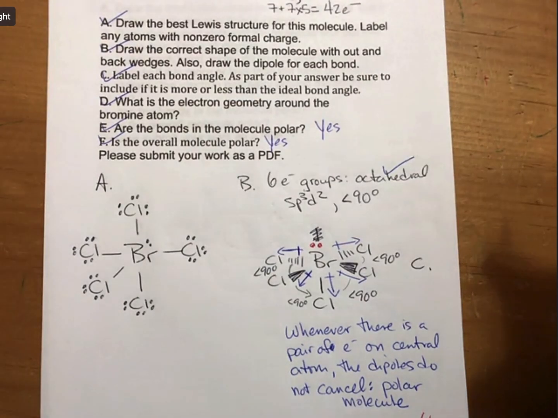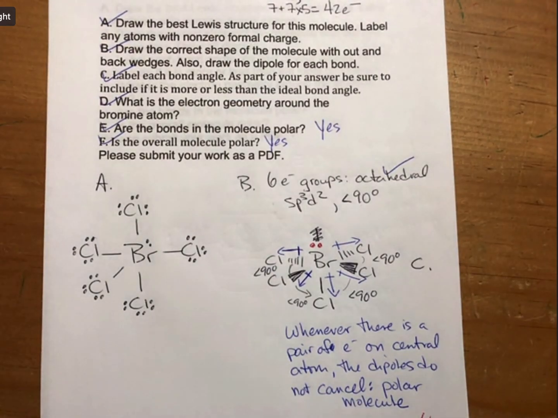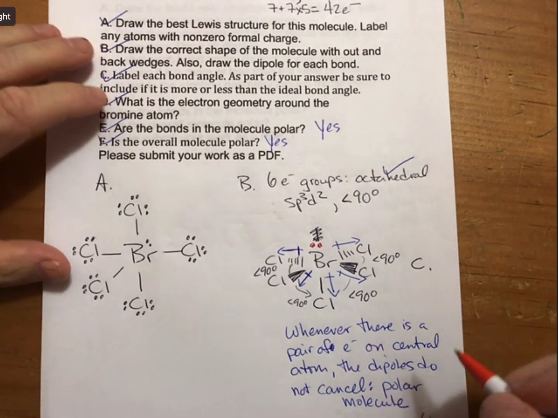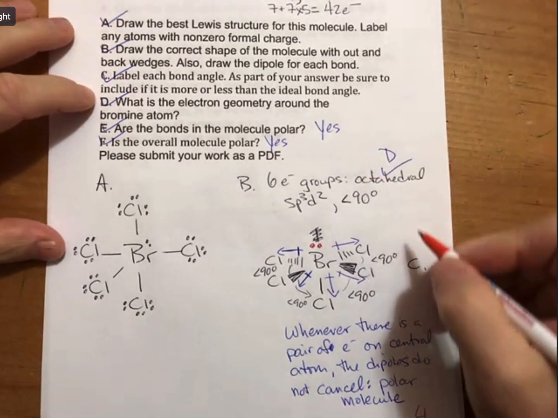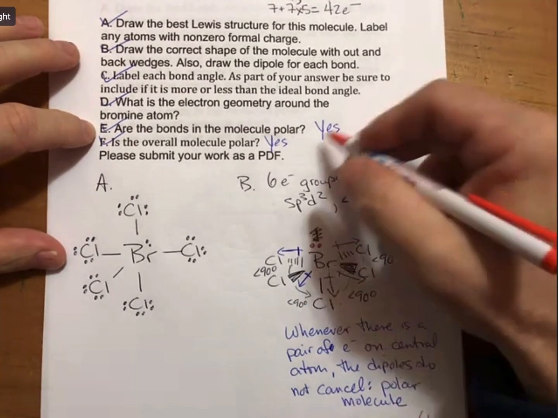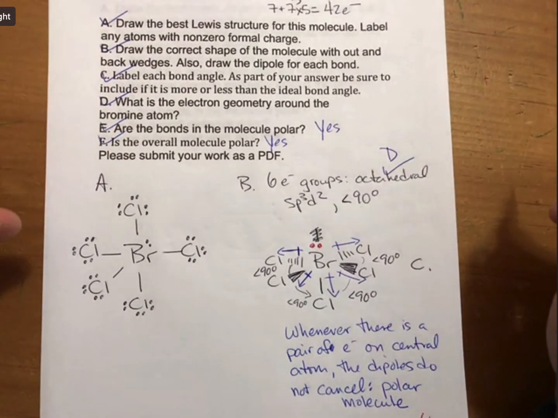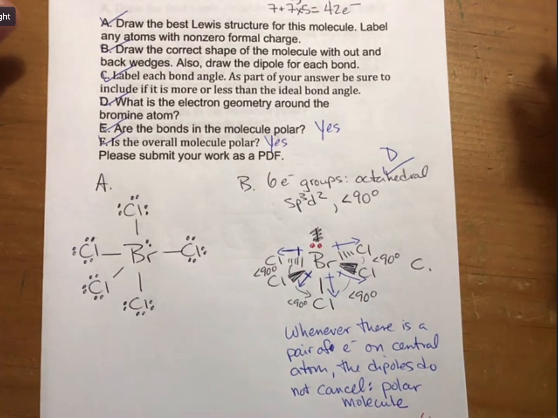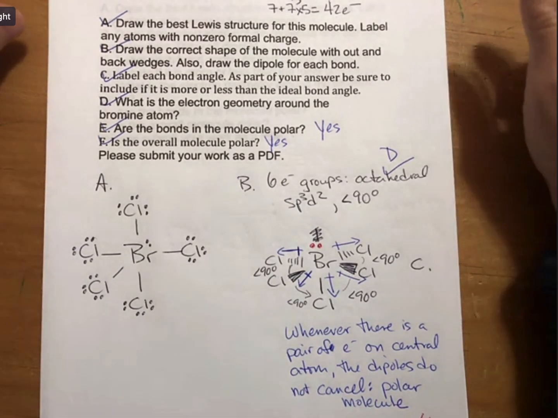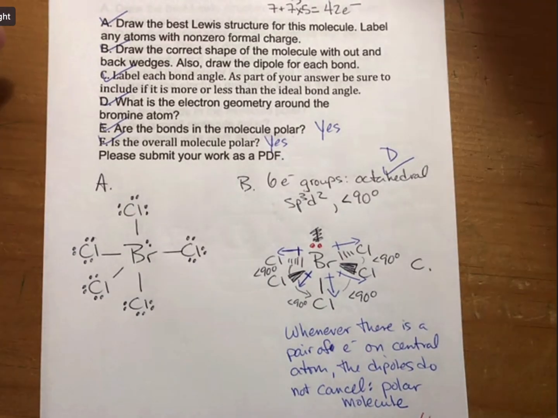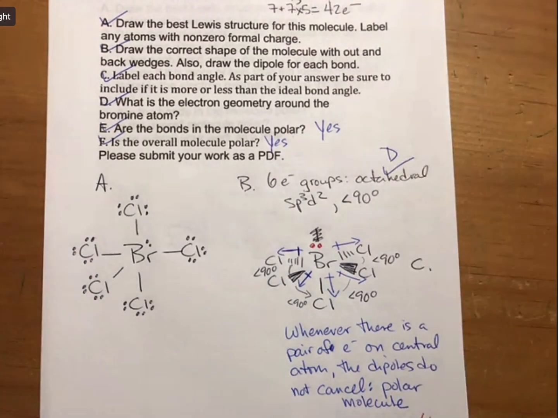I think I've answered them all. And I guess let me label them. C, D is here, E, yes, and F, yes. Any questions about this one? Okay.